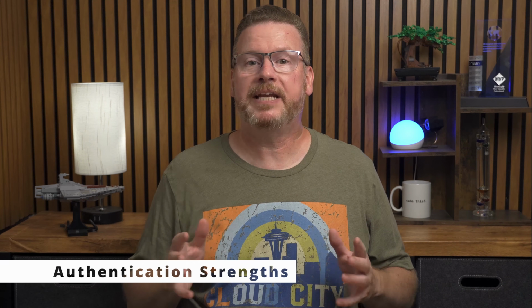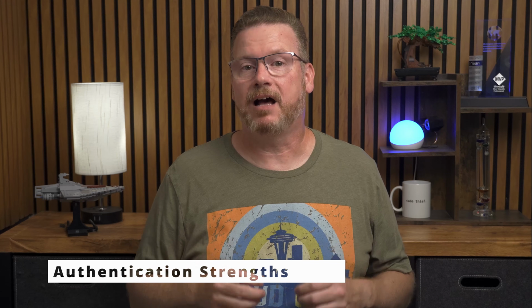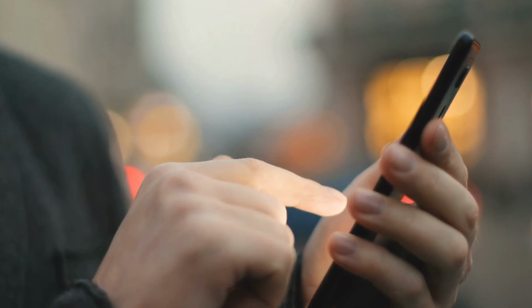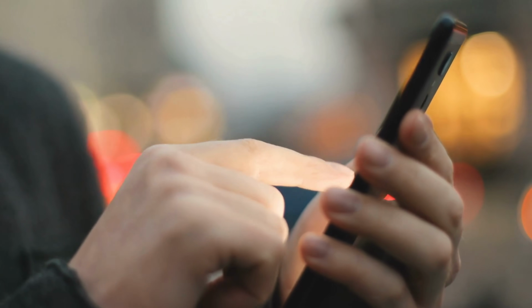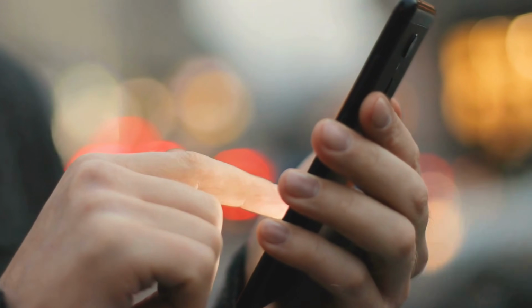Now here's something many organizations overlook. Not all MFA methods provide the same level of protection. For example, SMS-based authentication can be vulnerable to SIM swapping attacks, and users can also be tricked into approving push notifications through MFA fatigue attacks or social engineering.